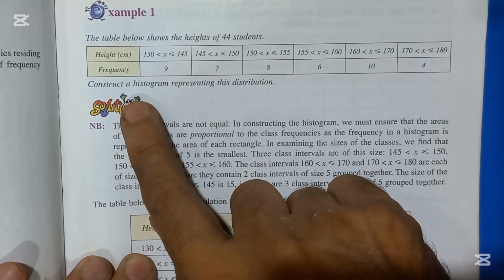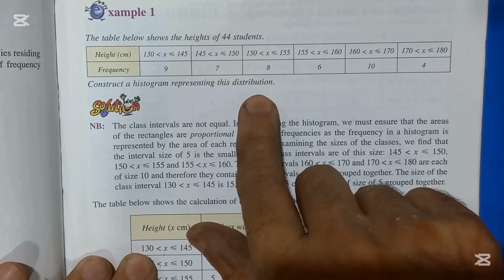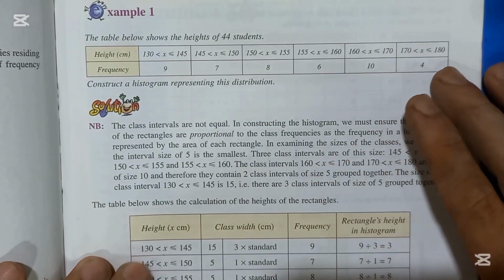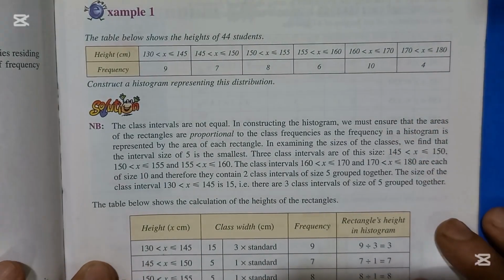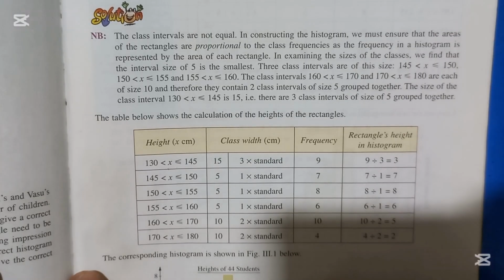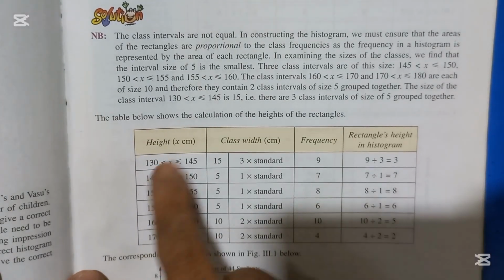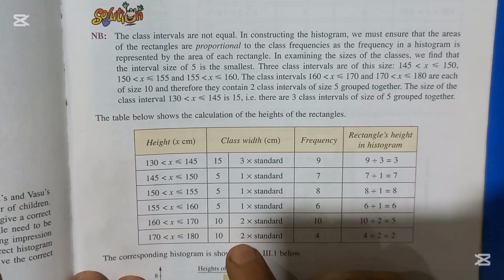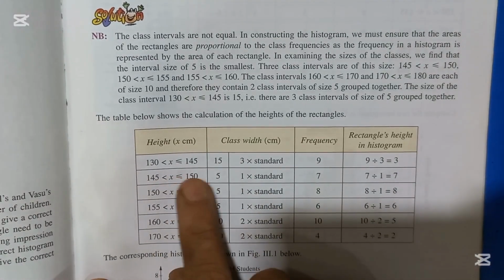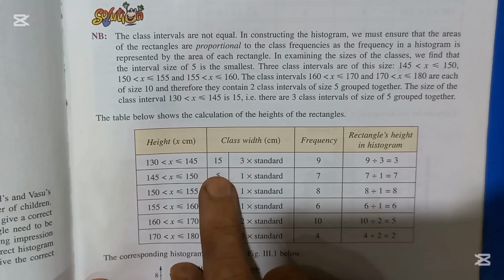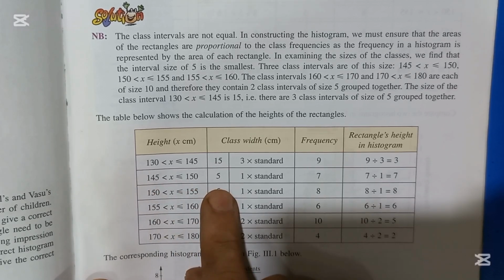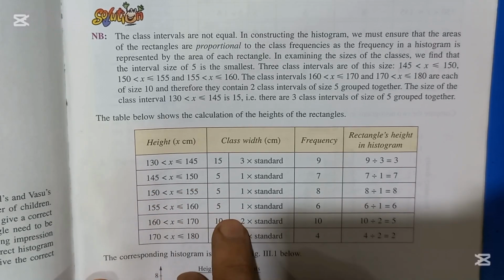The requirement is to construct a histogram representing this distribution. The method for drawing a histogram of unequal intervals is, so be careful now, the first step is to make a table of this kind. Heights will be written in vertical lines, and here are the frequencies. Here is the class width, that is 15. Here 5 is the difference, here 5, here 5, here 10, and here 10.